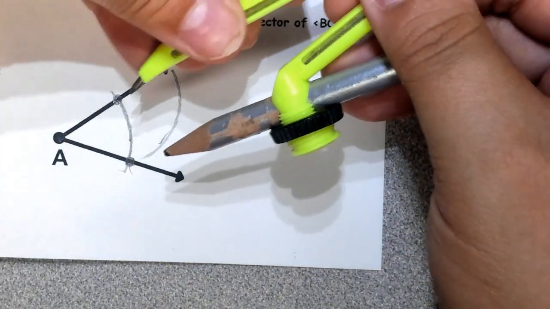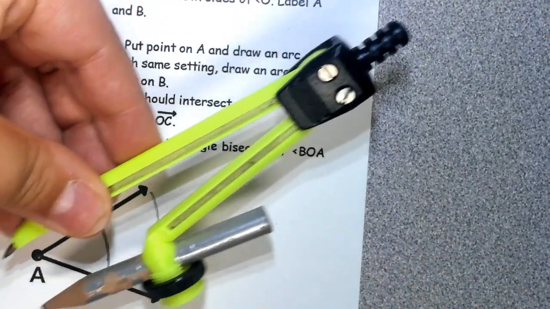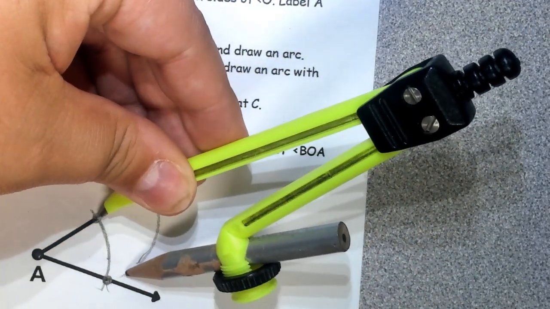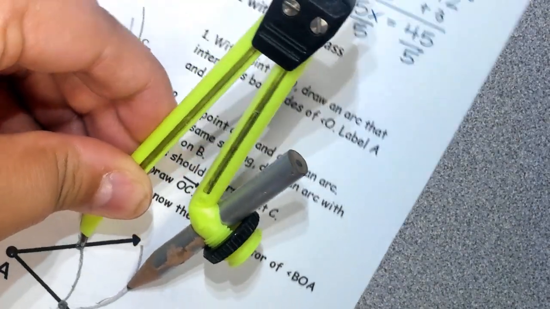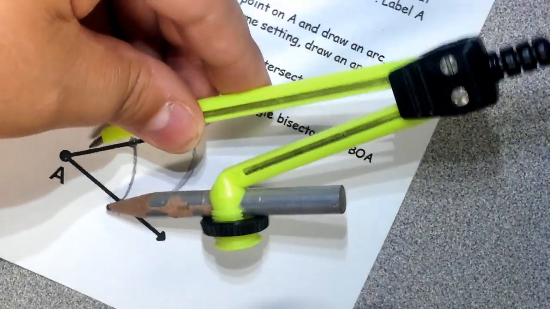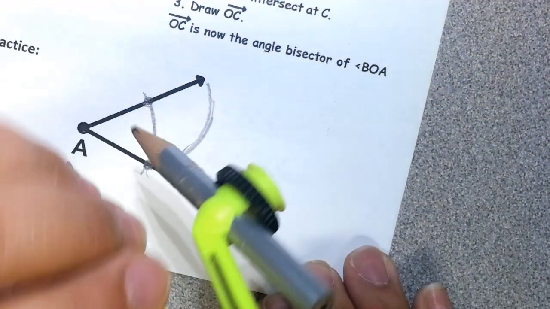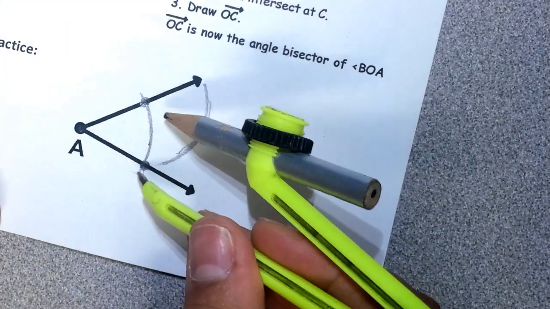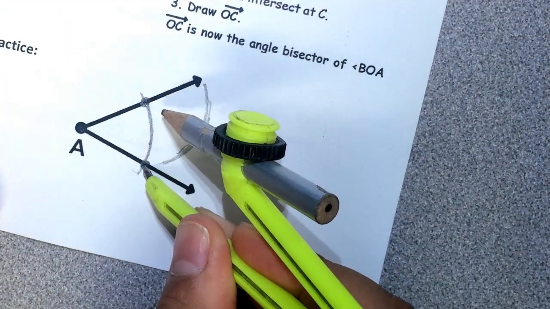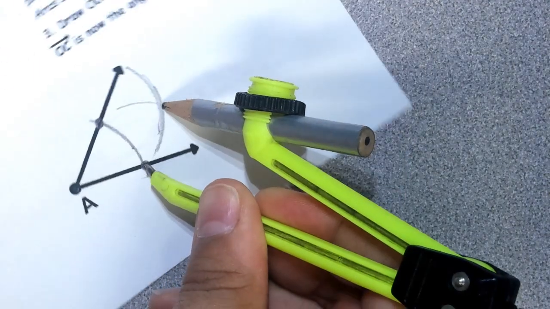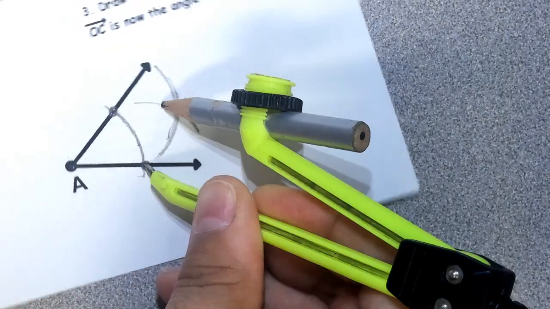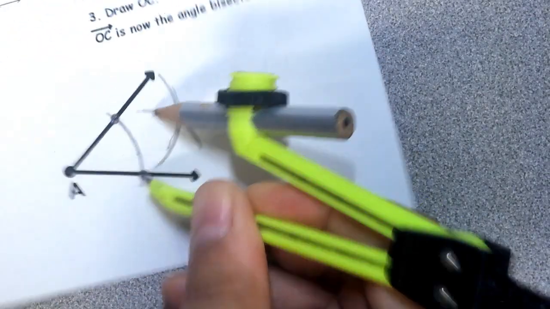So I hold it right here, on that side. Don't hold the whole compass. I'm just holding the stylus, and then from there, I'm just moving my paper. Now, watch, y'all. Flip your compass over and do the same thing with the bottom point. Hold your stylus on that bottom point and draw the arc. And you should see a sort of X.